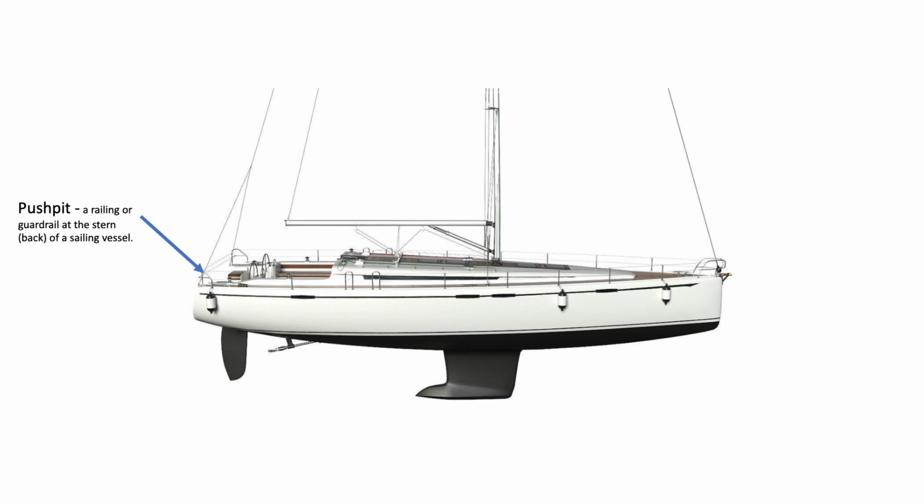A pushpit is a bar or railing that is located at the stern of the boat. It is used for safety and stability when crew members are working or moving about on deck.